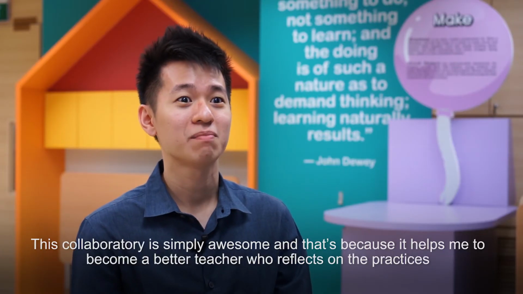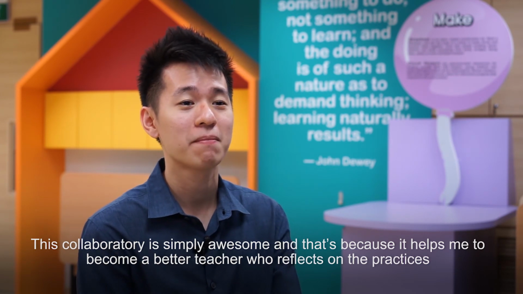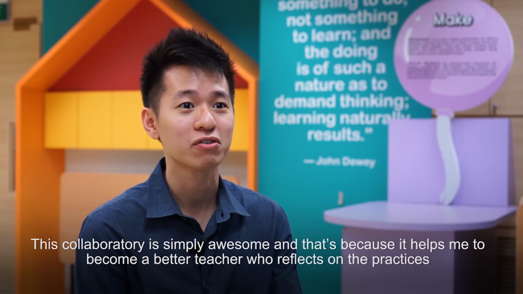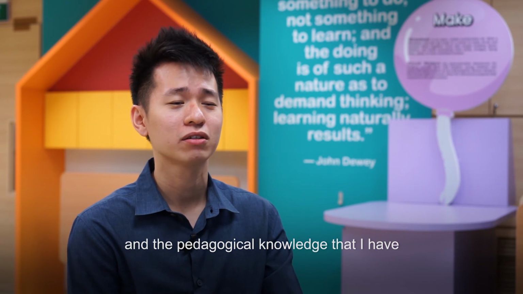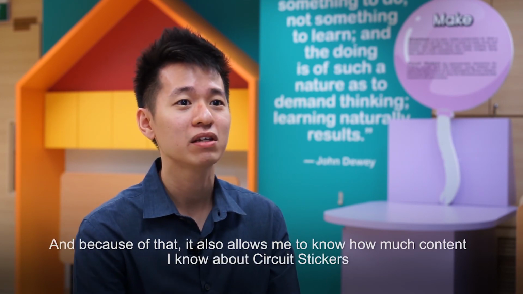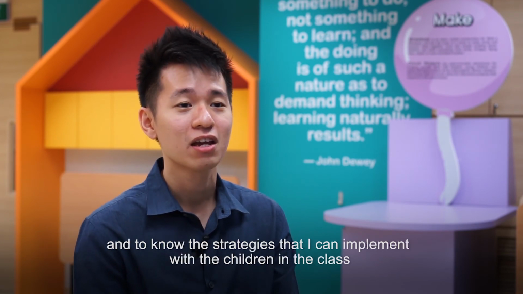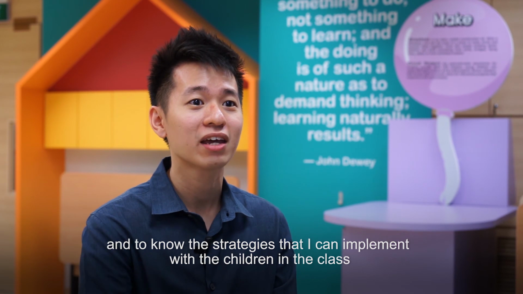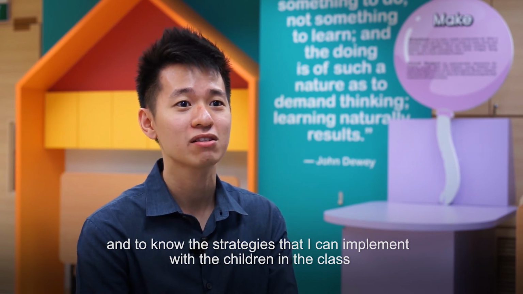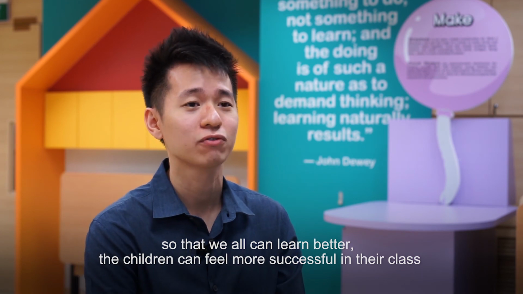This collaboratory is simply awesome, and that's because it helps me to become a better teacher who reflects on the practices and the pedagogical knowledge that I have. And because of that, it also allows me to know how much content I know about circuit stickers and to know the strategies that I can implement with the children in the class so that we all can learn better, the children can feel more successful in their class.